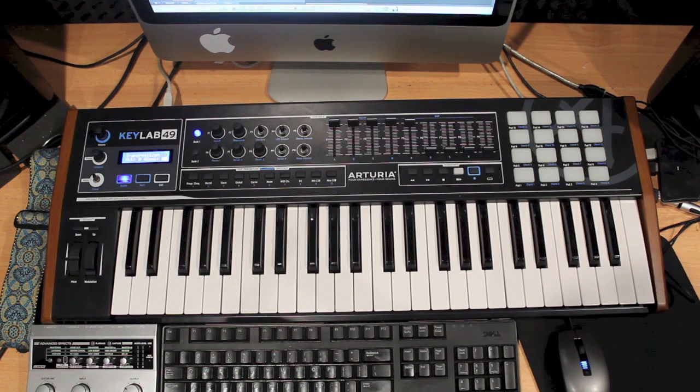I'll do a mixture of chord names and numbers for those who are trying to understand what the numbers are. So today we're looking at a 1-4-5-4 chord progression.